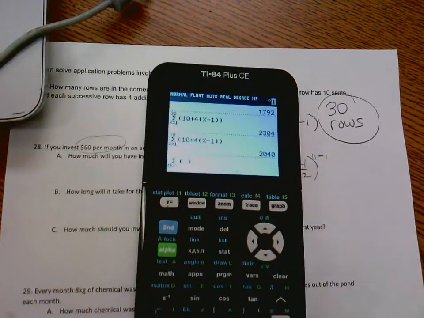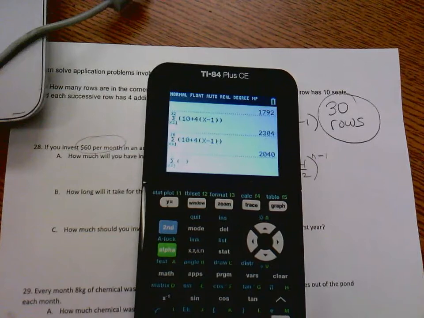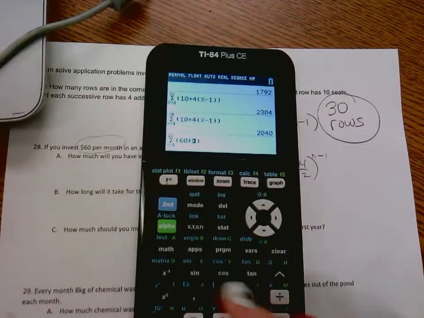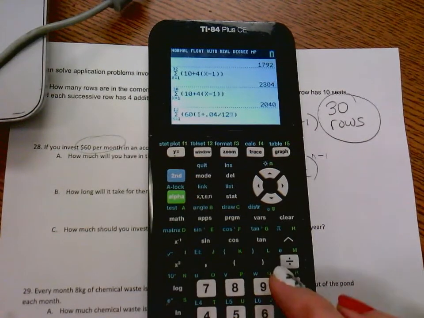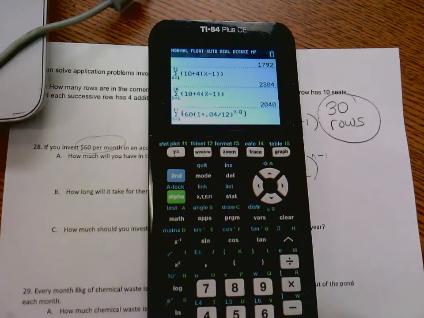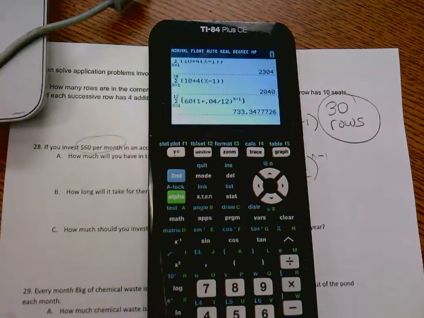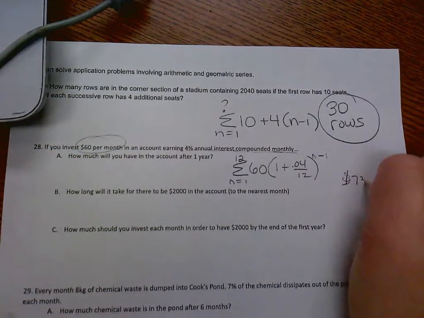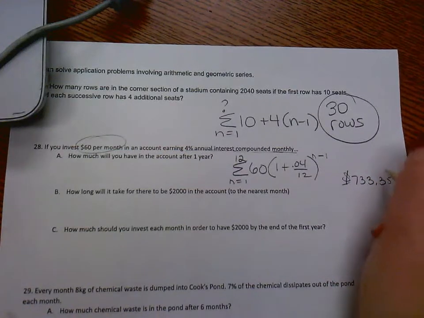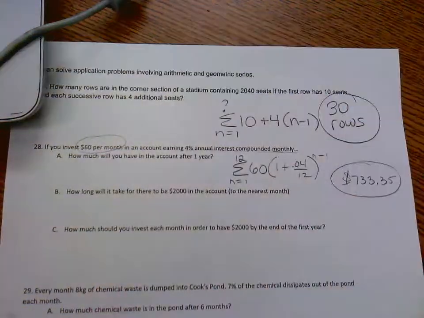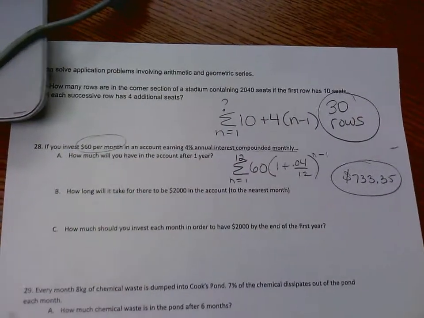So math summation, n goes from 1 to 12 of $60, 1 plus 0.04 divided by 12 raised to the n minus 1. So at the end of 1 year, I have $733.35. That seems reasonable. I invested $720 myself, so I only earned like $13 in interest.